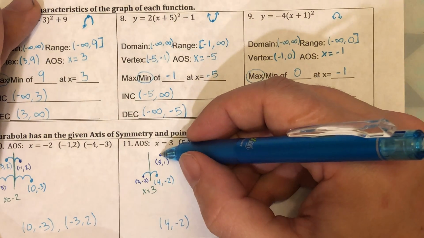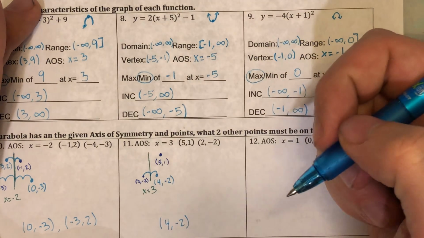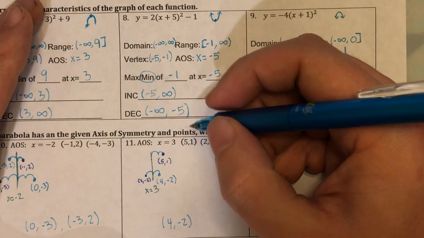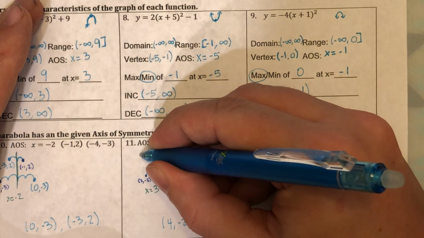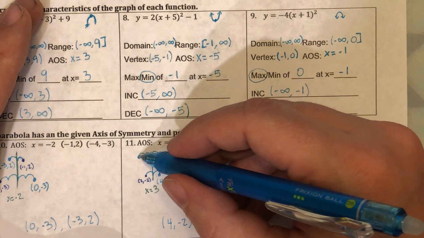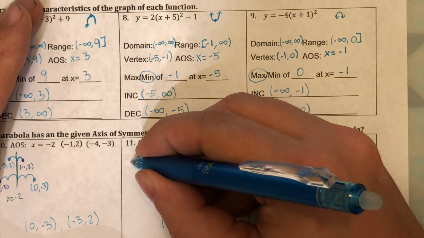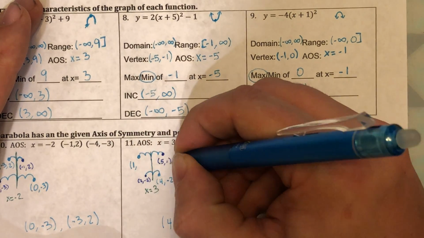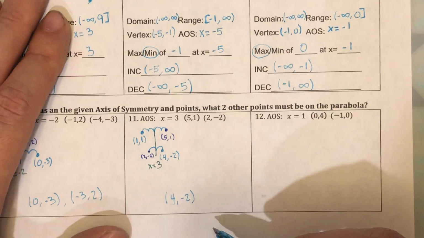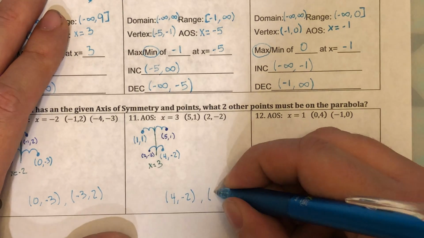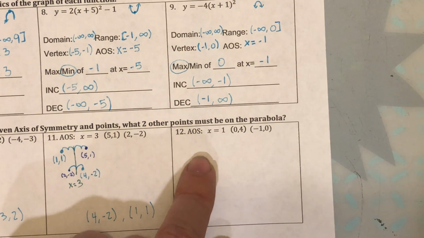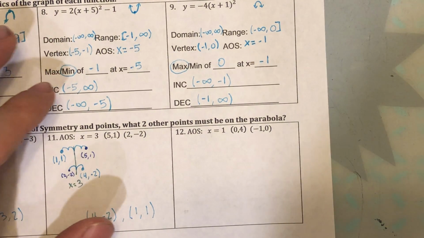From 5 to get to my axis of symmetry of x equals 3, I have to move left twice. So to reflect, I move an additional 2. So from 5, I've moved a total of 4 over. So 5 minus 4 is 1. My y value did not change. It is still 1. So my other point here is the point 1, 1. My axis of symmetry this time is x equals 1.